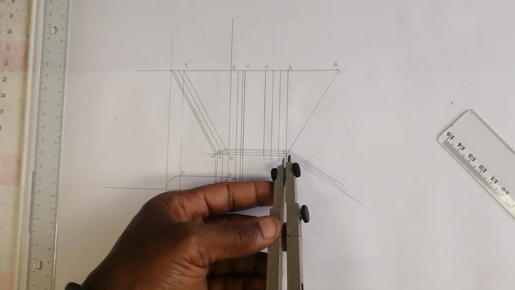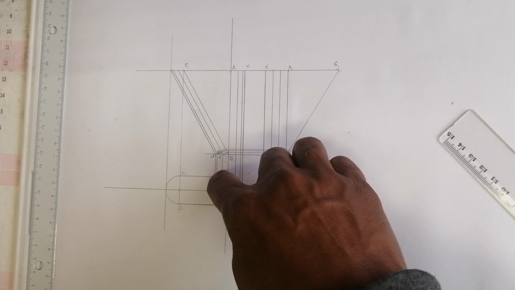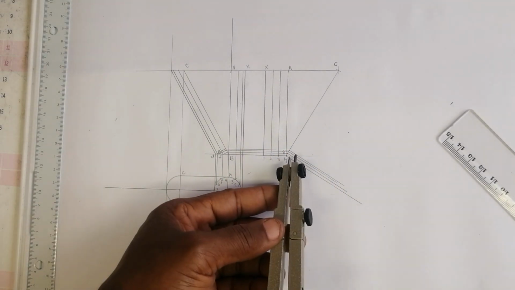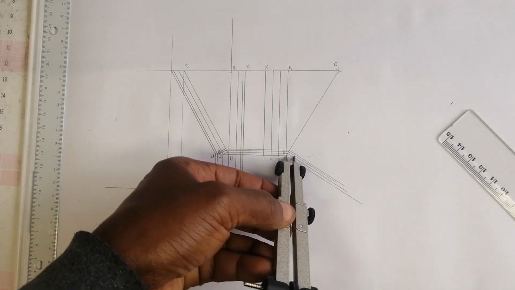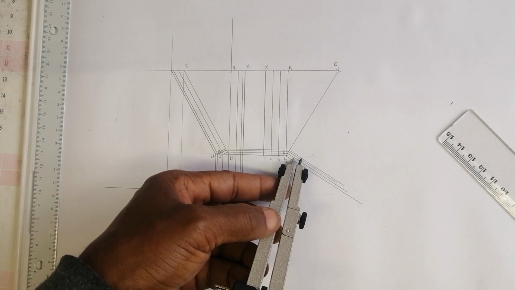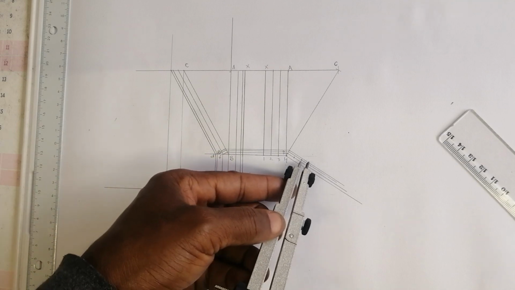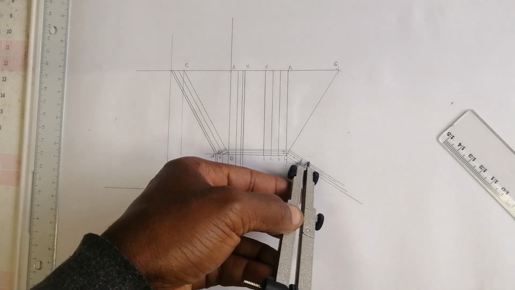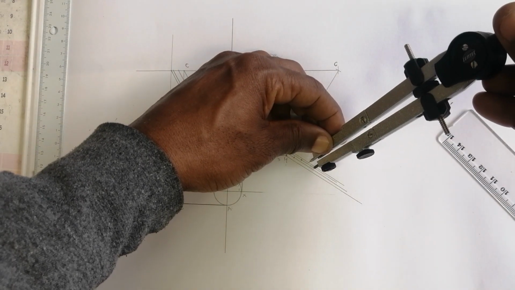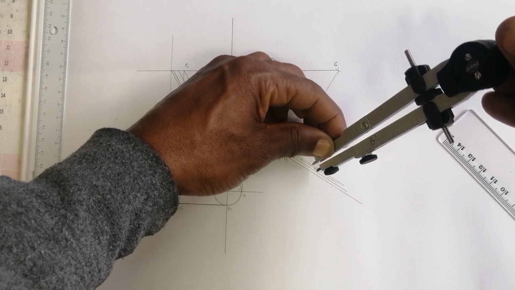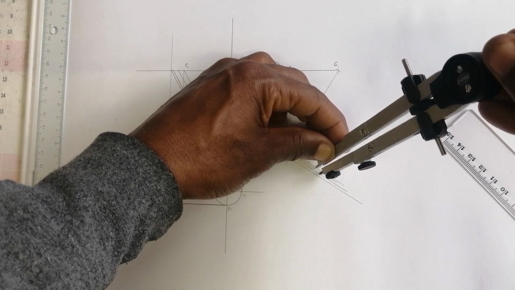Now we have 1 2 3 4, 1 2 3 4, then we'll continue 5 6 7, then after 7 we come again to 6, after 6 go to 5, after 5 we go to 4.